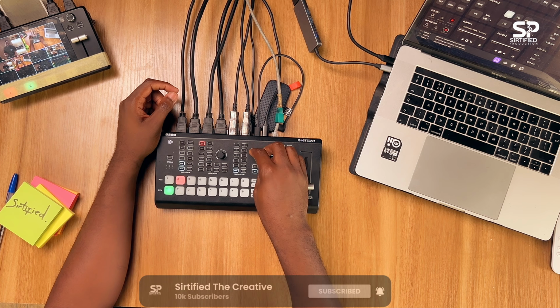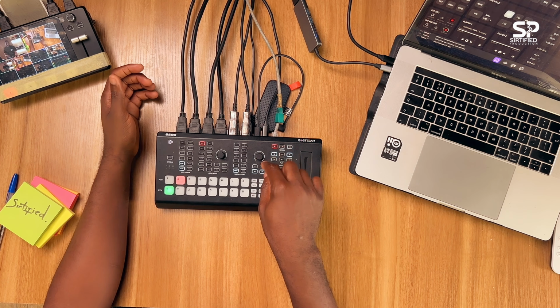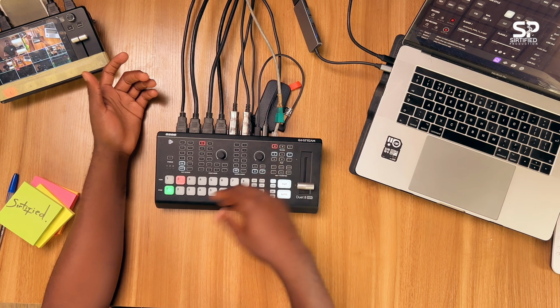So how do we set it up? One of the things I love about the OSEE GoStream is that I can do my settings straight from the video mixer by hitting the buttons. So I can navigate through the buttons, but I don't want to do that right now. It's the same process, but I want to use the software control so you can follow and see it on the screen.